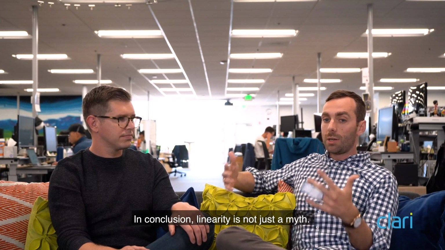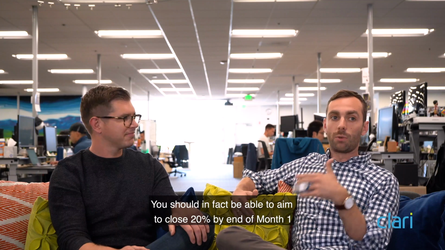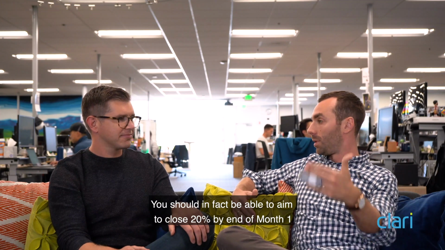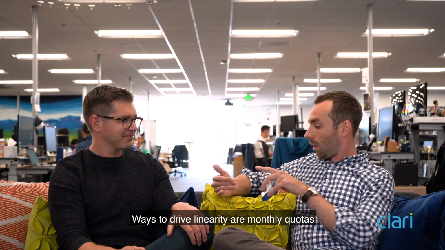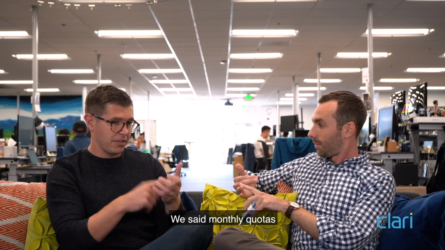So in conclusion, linearity is not just a myth. It's a real number. You should aim to close 20% by the end of month one, 50% by the end of month two, and then 100% of course by the end of the quarter. Ways to drive linearity are monthly quotas, in addition to your quarterly quota. We also said incentives.